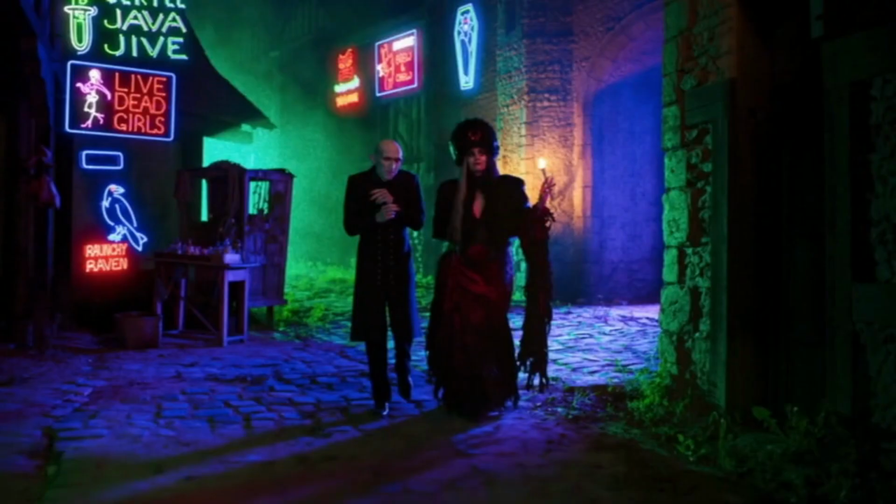Okay, now this is a topic I want to talk about. Mr. Warlock and Lily are going out a night in the town of Transylvania. Look, live dead girls. Right, we know, again, it's a comedic movie. Raunchy Raven on the left, Java Jive. We even see a casket on top, or a coffin with a Dracula in there, right? And so we know what this is.